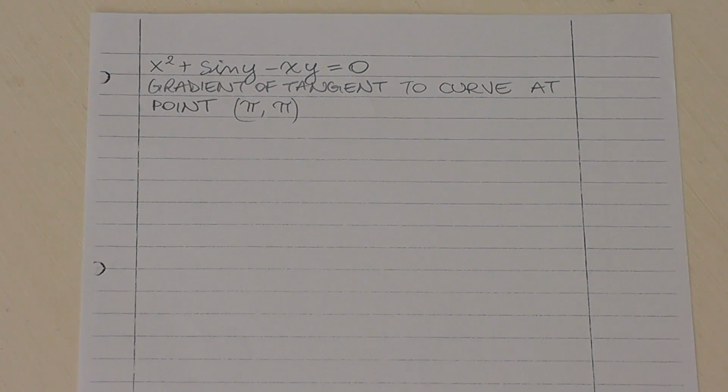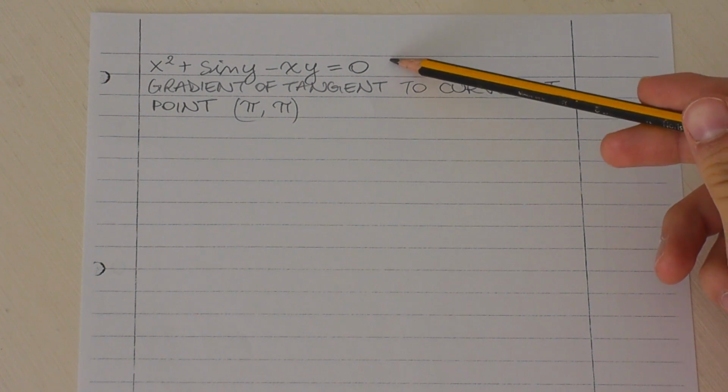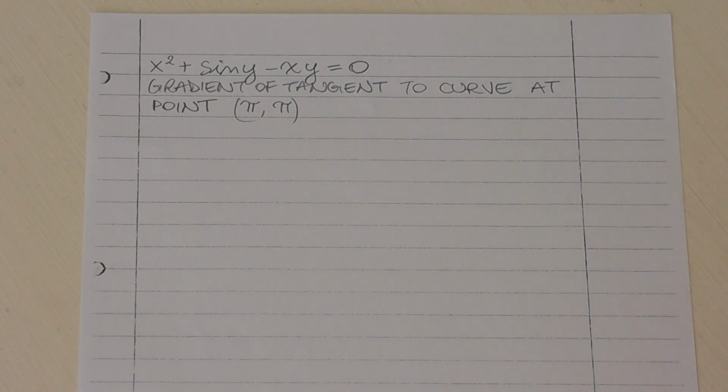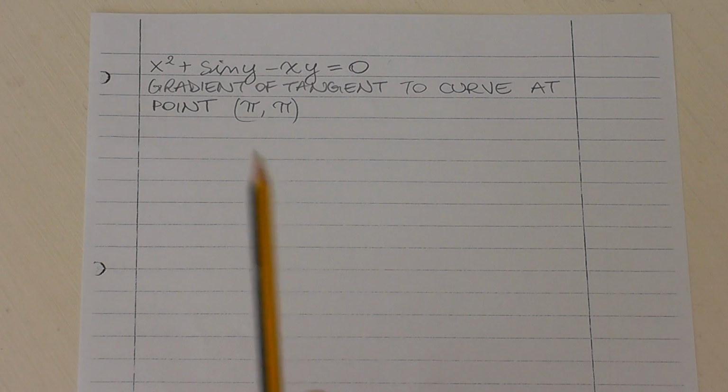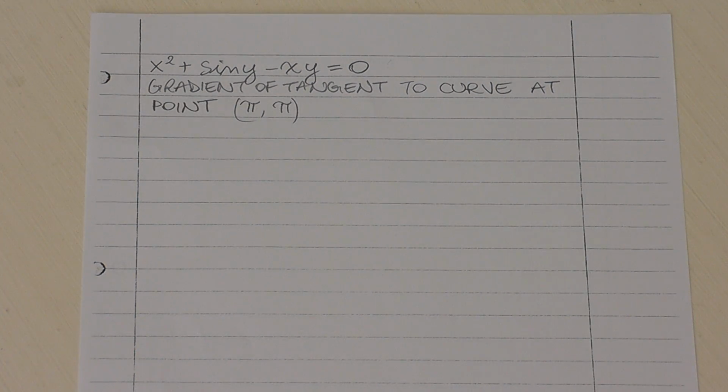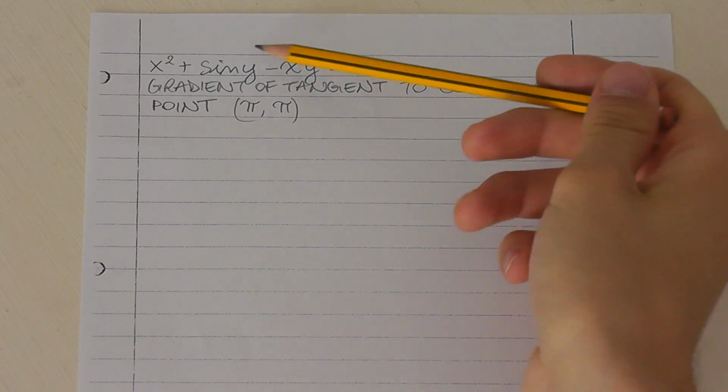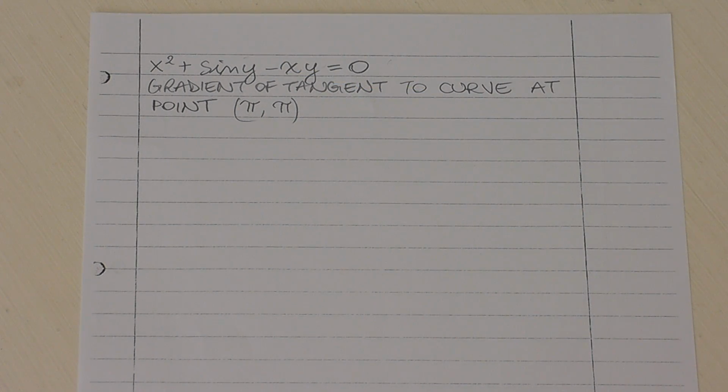We are asked to find the gradient of the tangent to this curve at this point. And we cannot possibly imagine what this looks like. You can't even graph it on the calculator because you have the y within the x's. There is no way to factor this out.